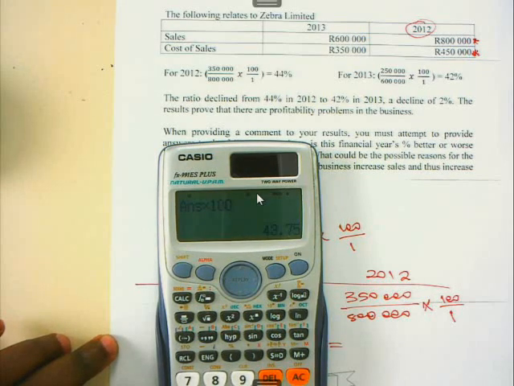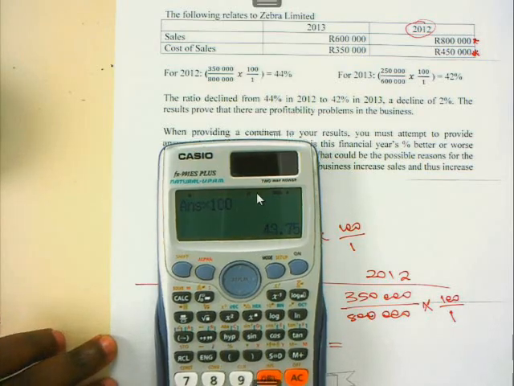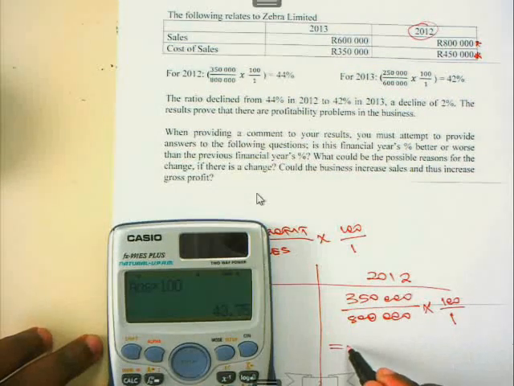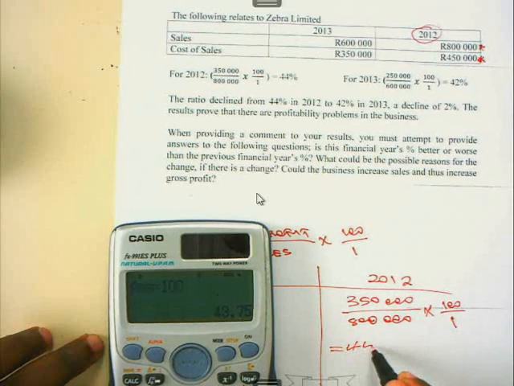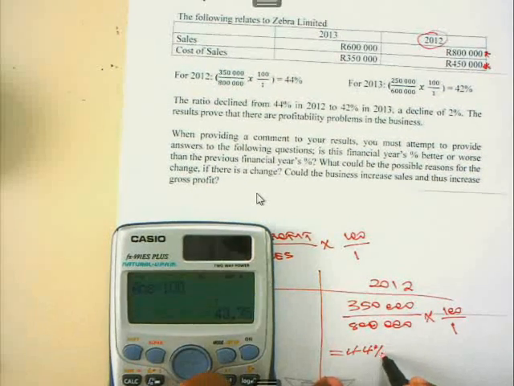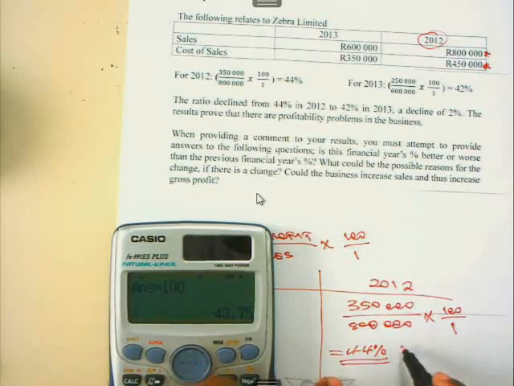That gives us something like 43.75, and we round it off to 44%. These are the results for 2012.